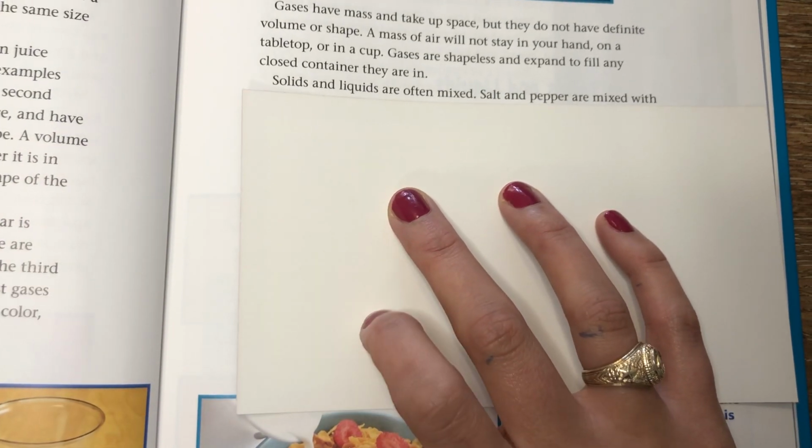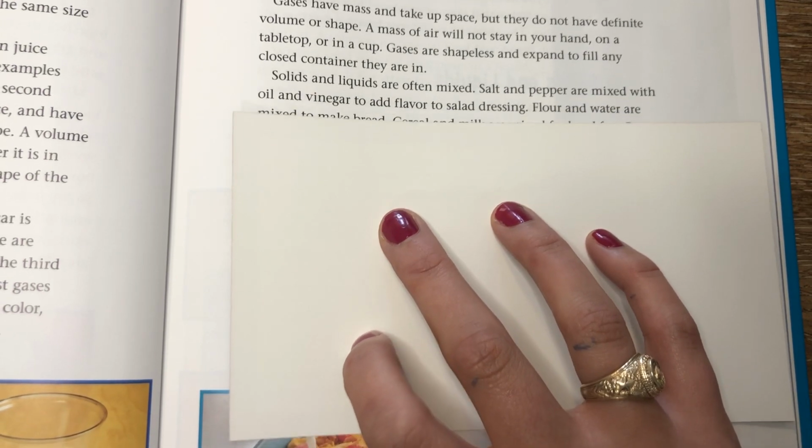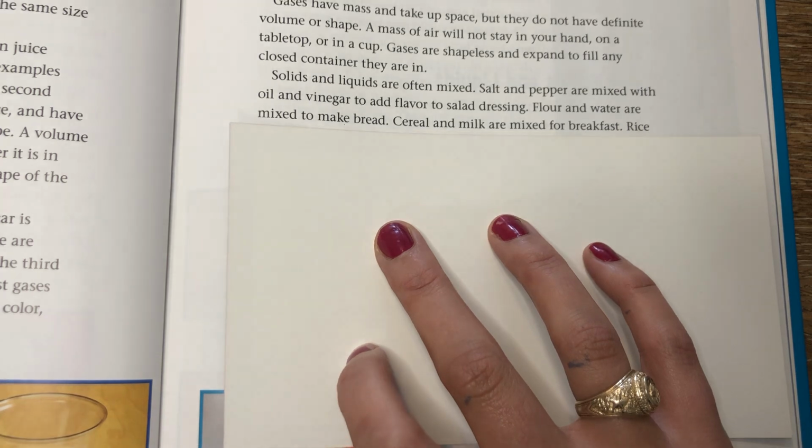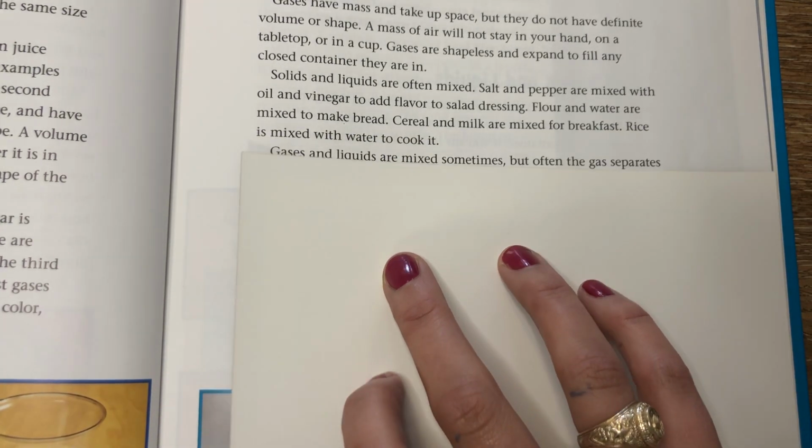Solids and liquids are often mixed. Salt and pepper are mixed with oil and vinegar to add flavor to salad dressing. Flour and water are mixed to make bread. Cereal and milk are mixed for breakfast. Rice is mixed with water to cook it.